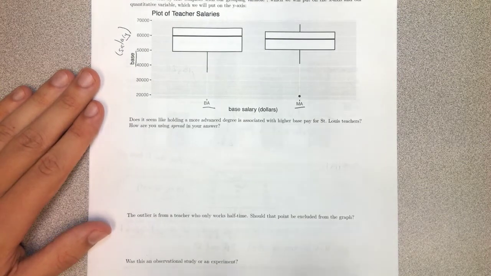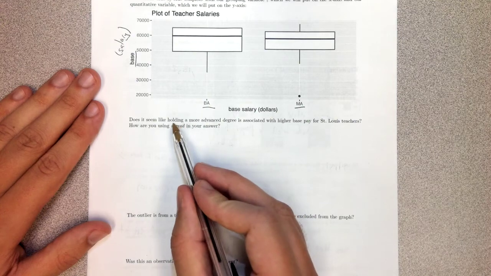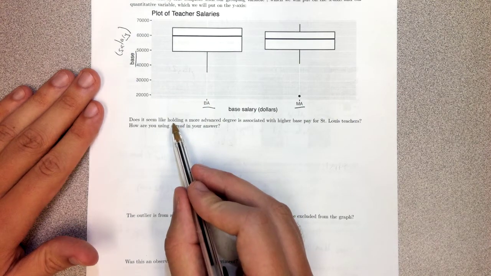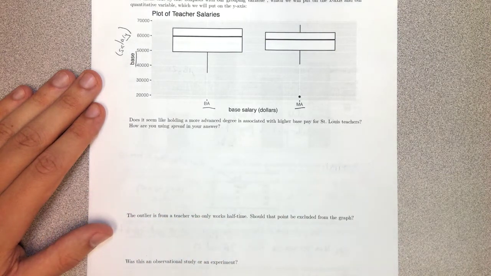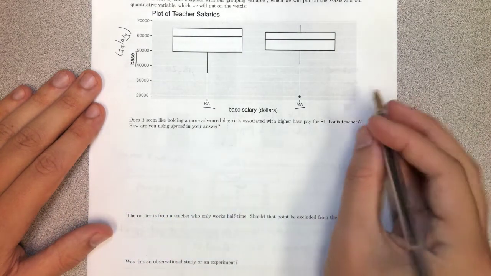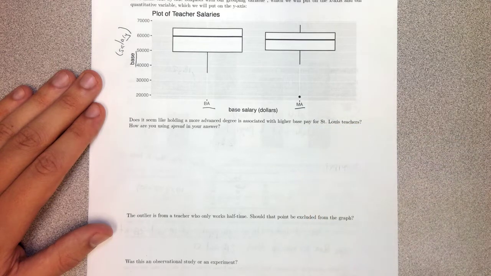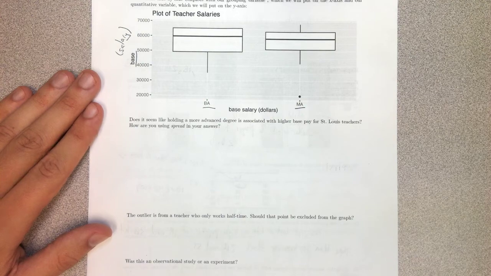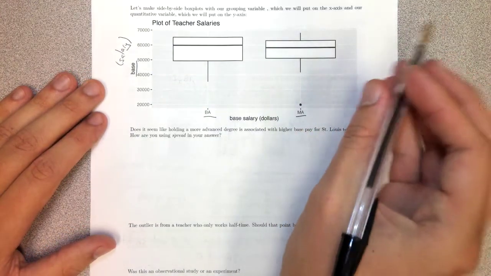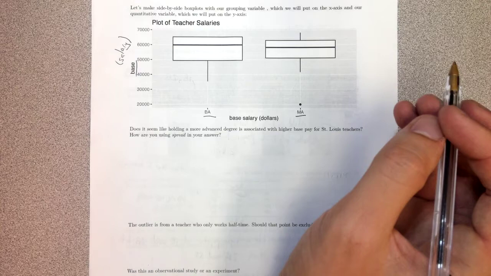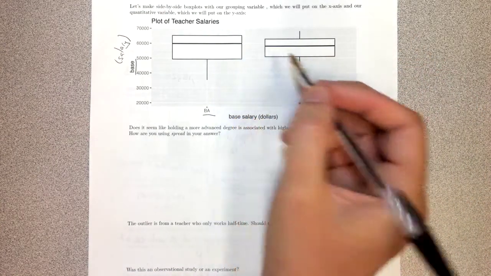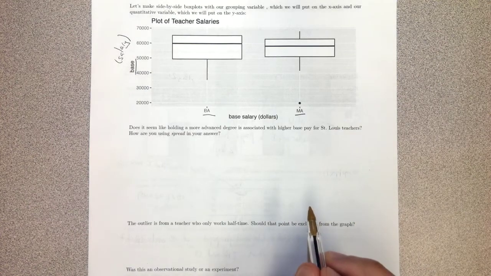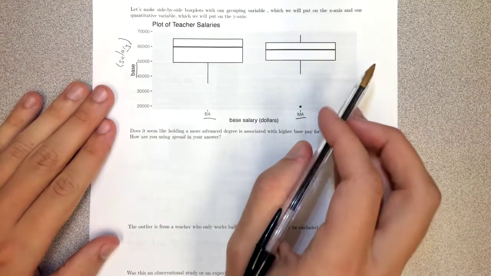Okay, so the question now is, does it seem like holding a more advanced degree is associated with higher base pay for these St. Louis school district teachers? St. Louis is the name of the district in Michigan. And so we could look at our box plots, and to me, it doesn't really seem that there's that big of a difference in salary.